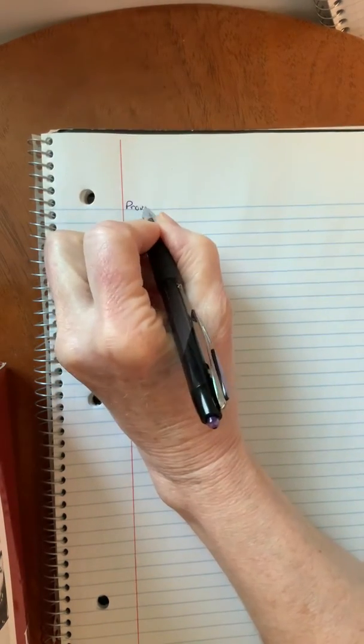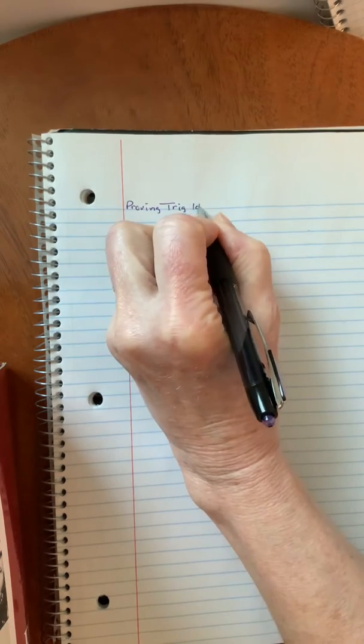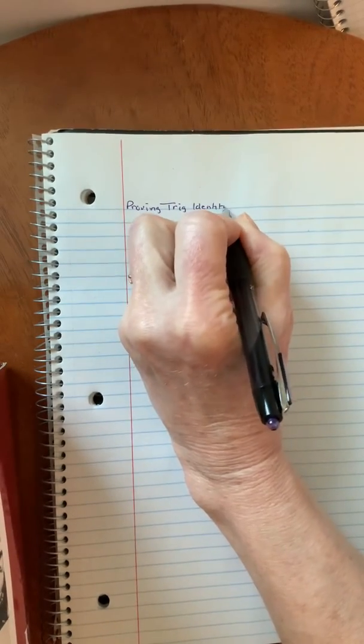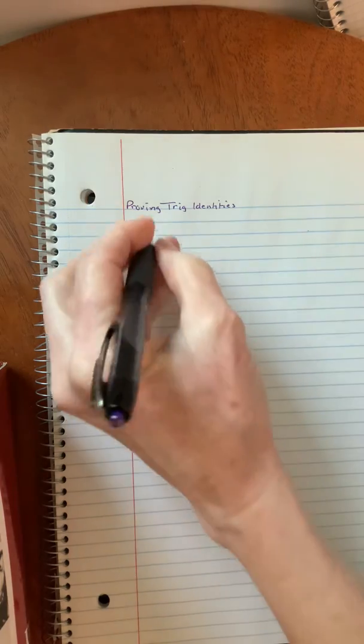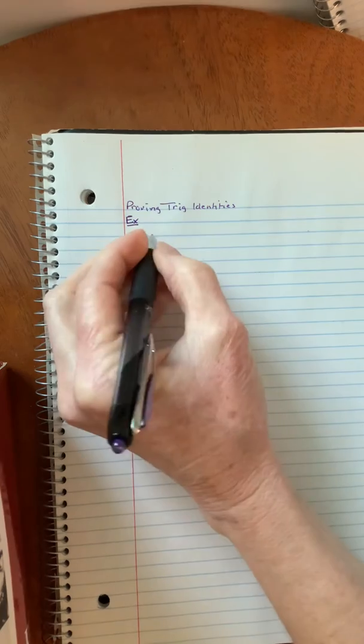Let's prove some trigonometric identities. So proving trig identities. Let's use some different style identities. One of them that I want to do is this. I'm just going to start with examples and try to walk you through this.